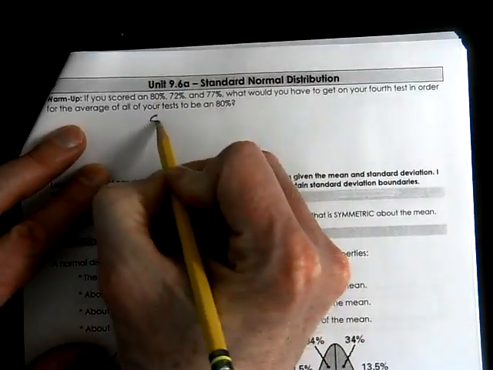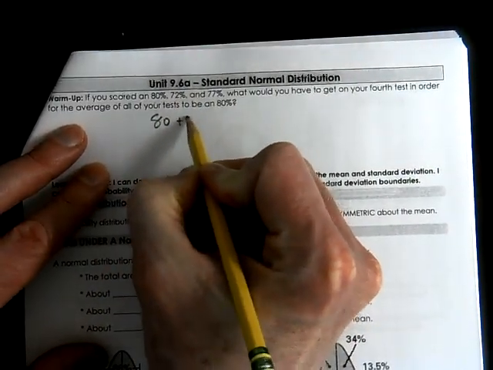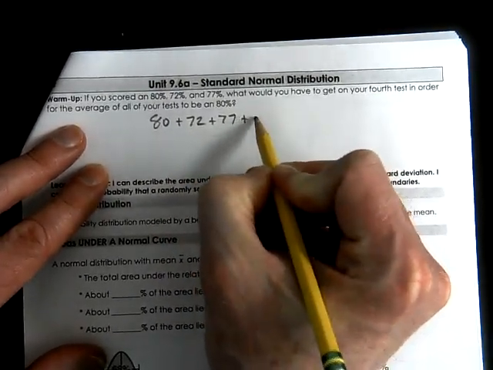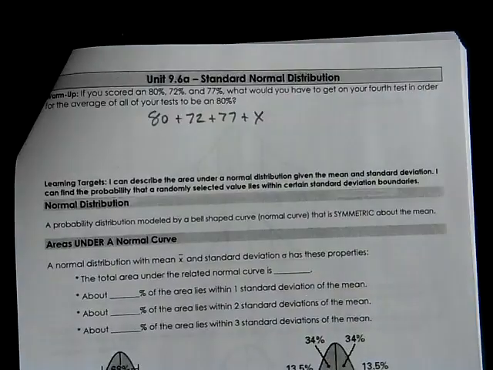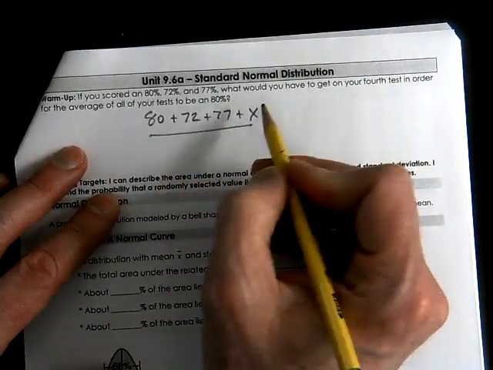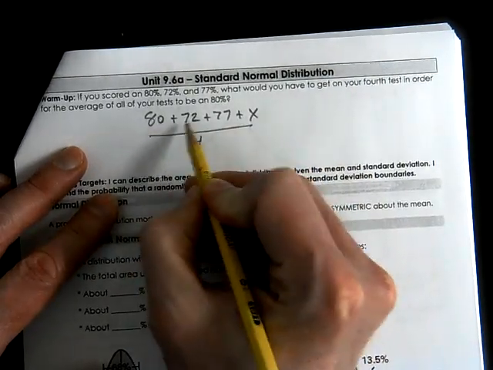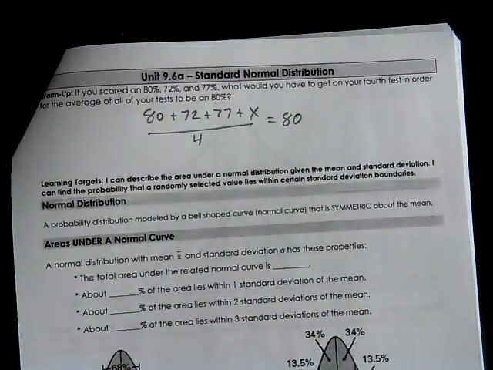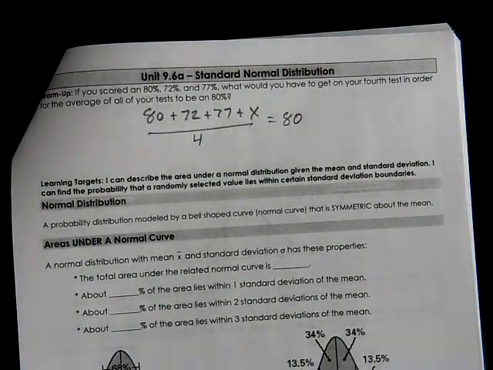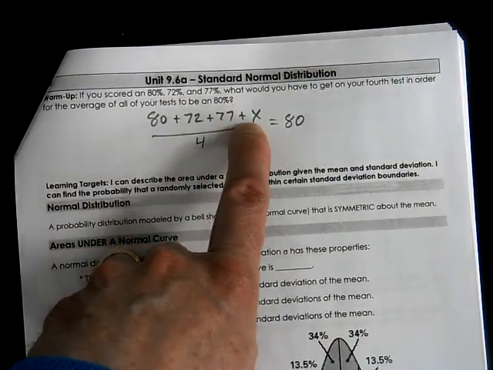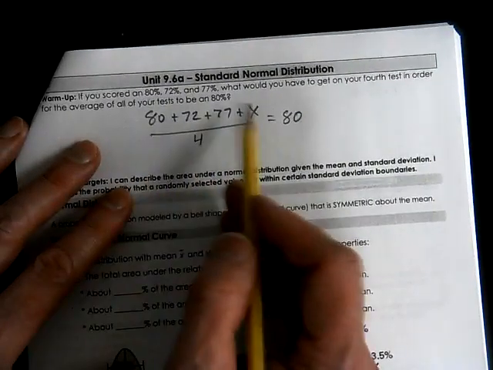Here we have an 80% test score, a 72% test score, a 77, and an extra test score. So that would be all our test scores, divided by 4, because there would be 4 test scores. That would give us our average of 80%. That's what we want. We want an average of 80. These are the current test scores, and we're looking at having a fourth test. So we add these numbers up.